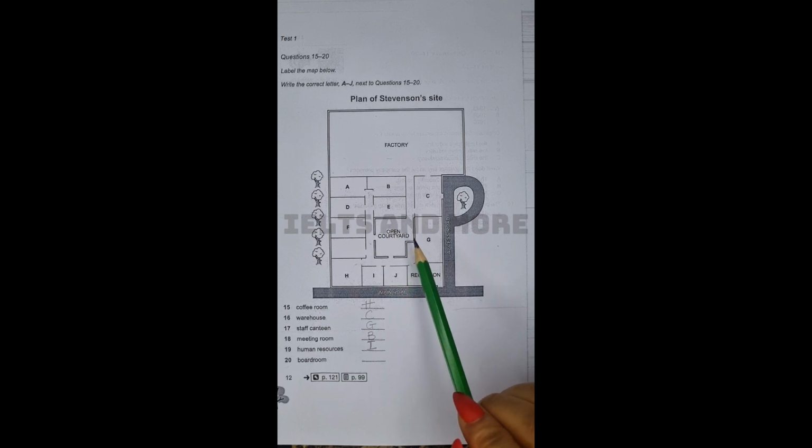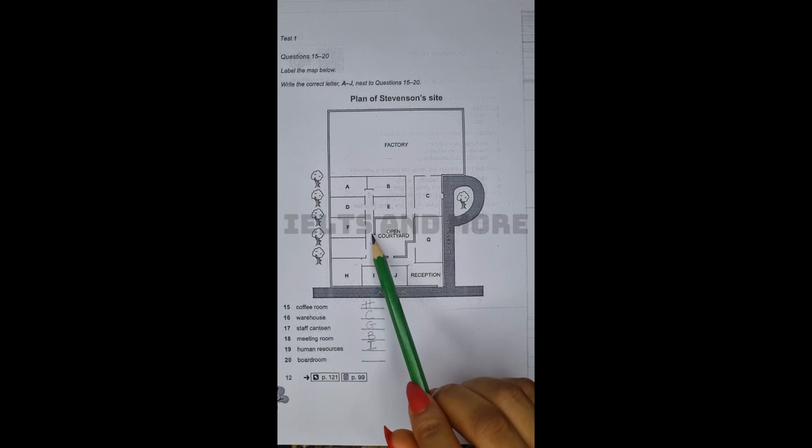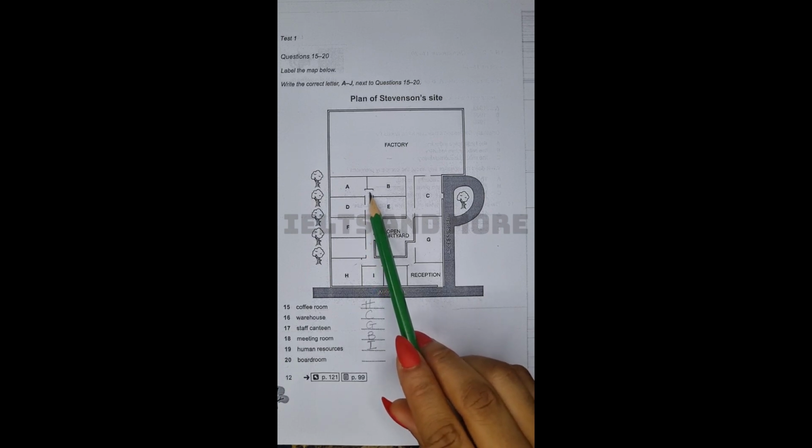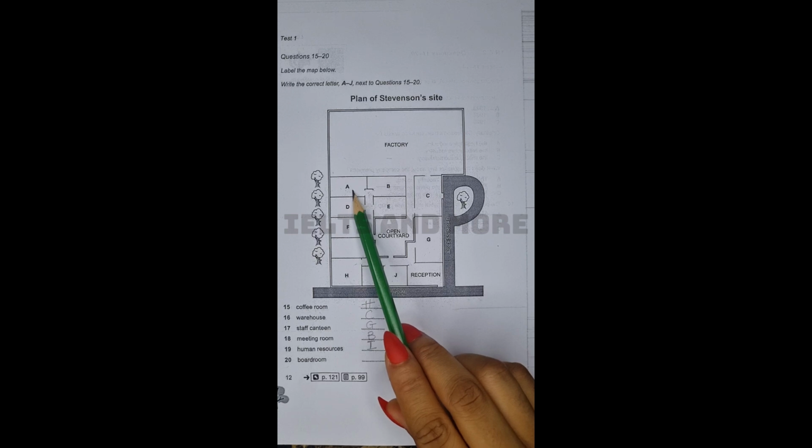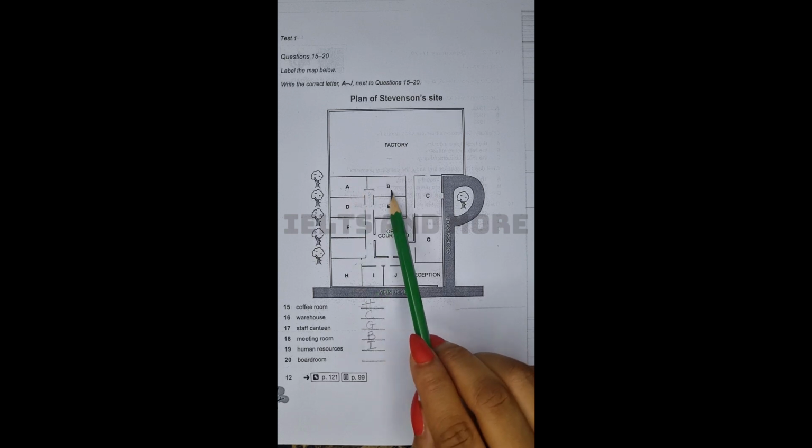So if you're able to follow the directions, it's actually quite easy. So the boardroom, she said it has a pleasant view, and to move along the corridor to the left of the courtyard and continue to the end. The boardroom is on the left, next to the factory. So we've picked B before as the meeting room.